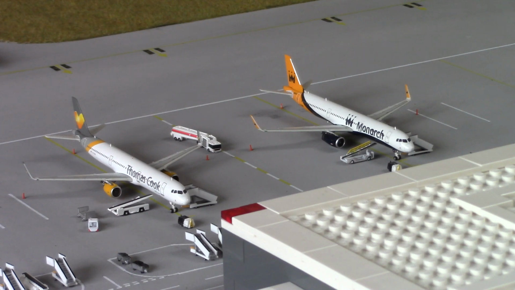So starting off, first of all, we've got this Thomas Cook A321 operating as MT1017 and 1126, inbound from Larnaca. We're heading out to Zakynthos. Next to that, we have another A321 in the Monarch colours, operating as ZB1127, going out as 1002. This is actually coming in from Zakynthos and heading out to Lanzarote.